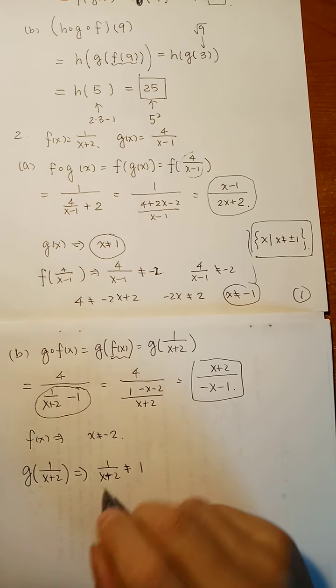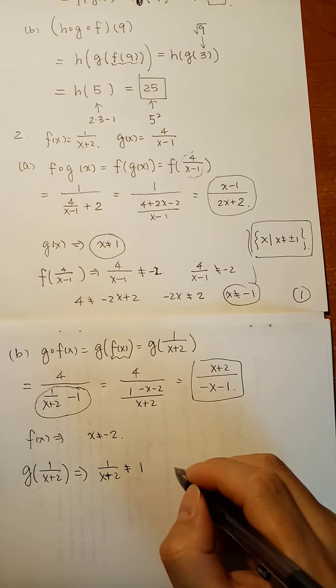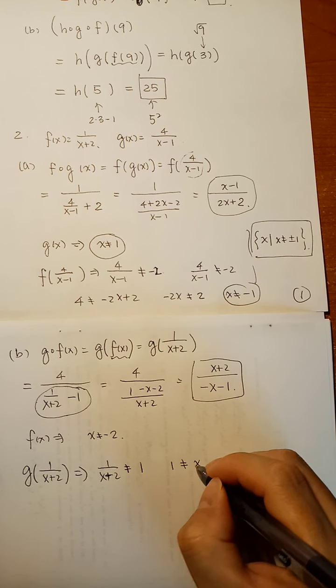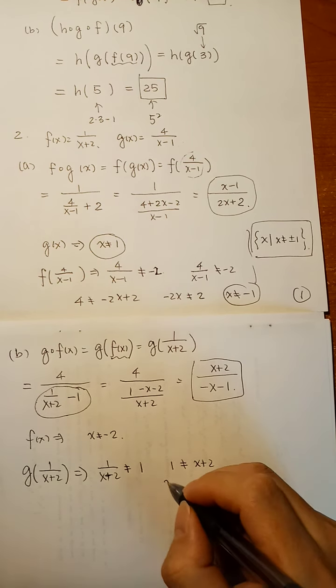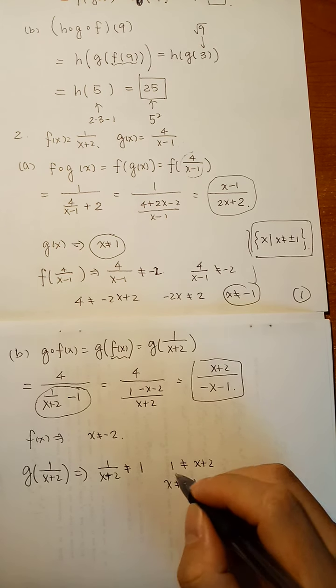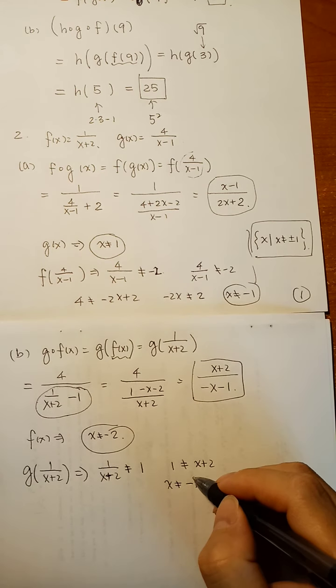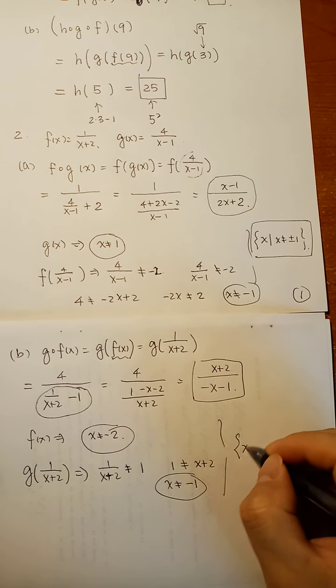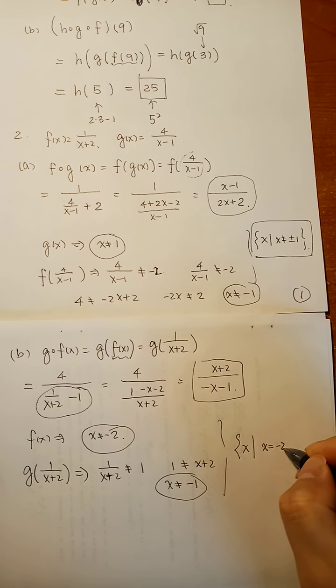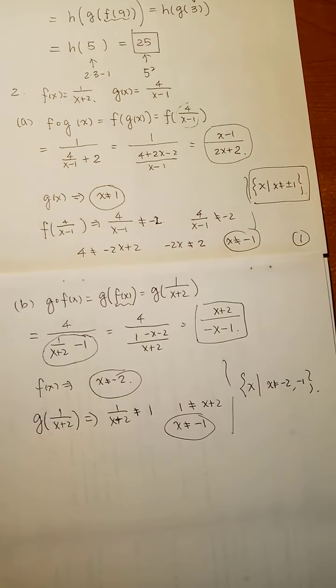Let's solve it. You multiply both sides by x plus 2, and you move 2 to the other side. So x is not equal to negative 1. So x is not equal to negative 2, and x is not equal to negative 1. Combine these two together. So it's the set of all real numbers except negative 1 and negative 2. Okay, so that's the second problem.